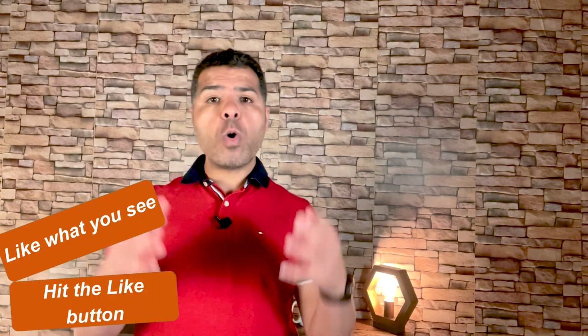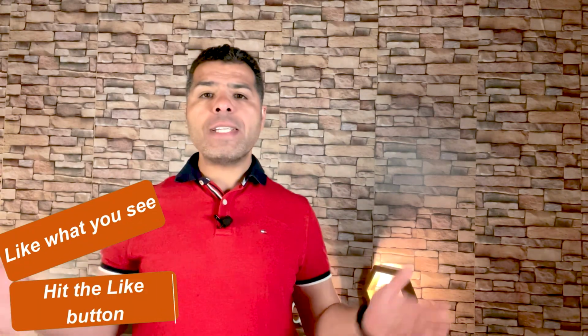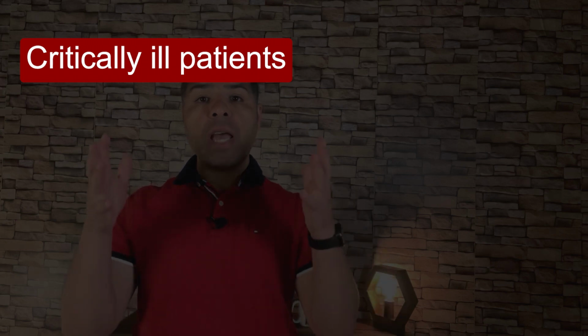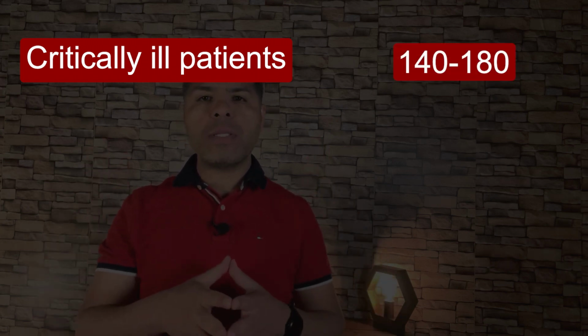In general, the goal is to avoid hypoglycemia and serious hyperglycemia. So first, let me run quickly through the current recommendations. Critically ill patients, the target for these patients is having their blood sugar between 140 and 180, and this frequently requires insulin drip to achieve that.